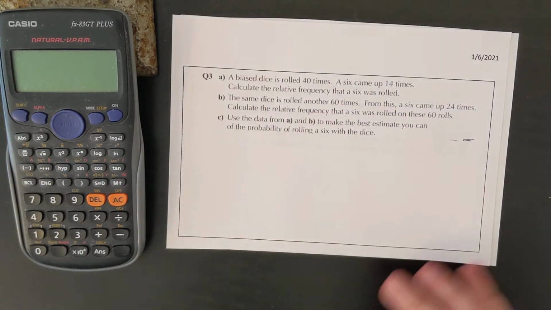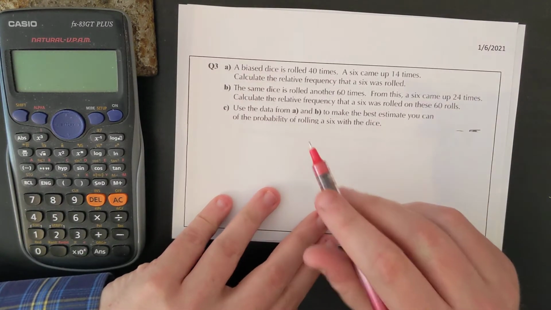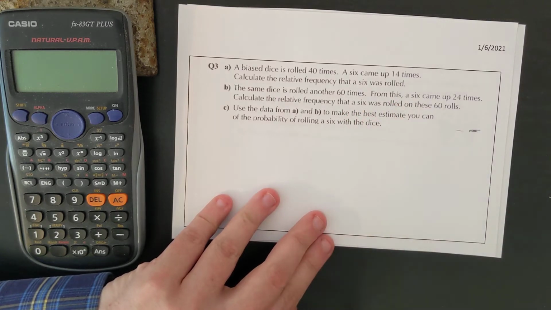The next example we move on to look at. A biased dice is rolled 40 times, a 6 came up 14 times. Calculate the relative frequency that a 6 was rolled. Relative frequency pertains to experimental probabilities. You're probably more familiar with theoretical probabilities.